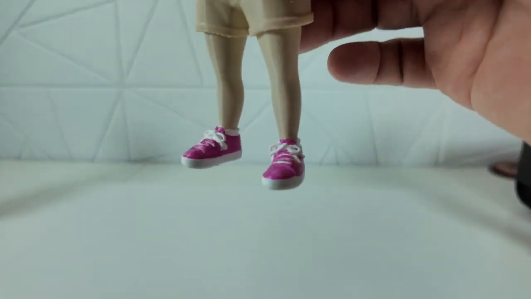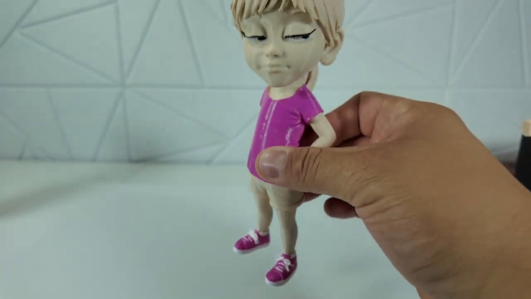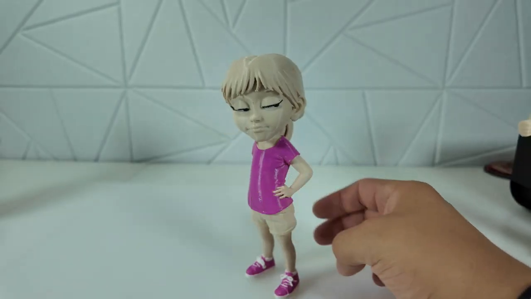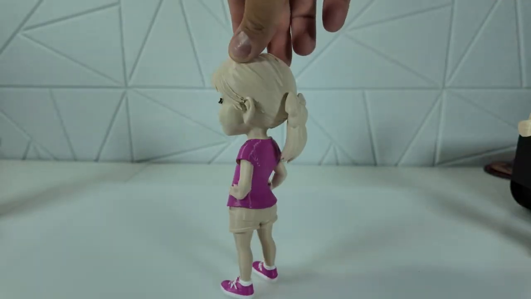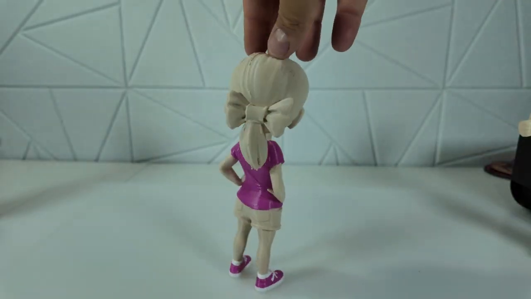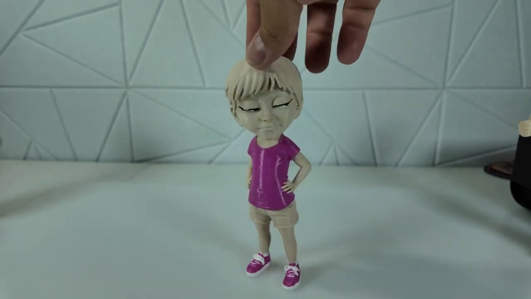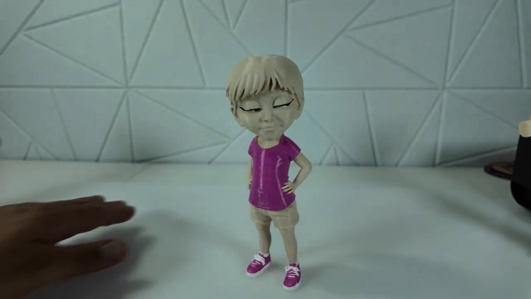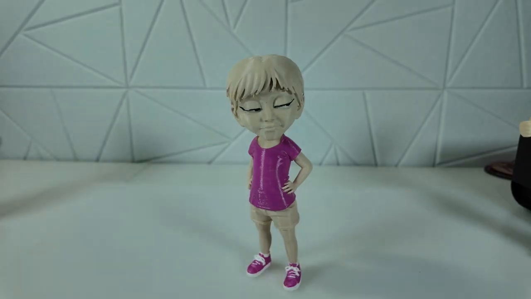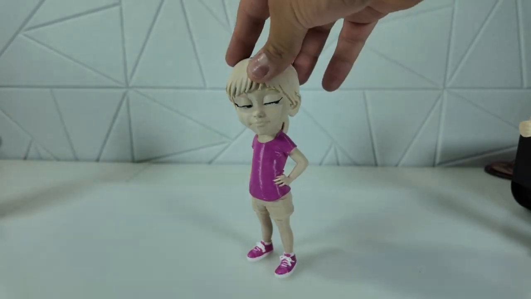Also on the shoes, add another coat of pink. Then the hair tie is going to be a different color. The hair is going to be black. But it's looking really good. And then the shorts, of course, need to be painted blue.